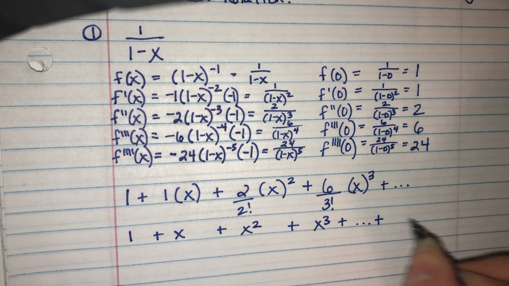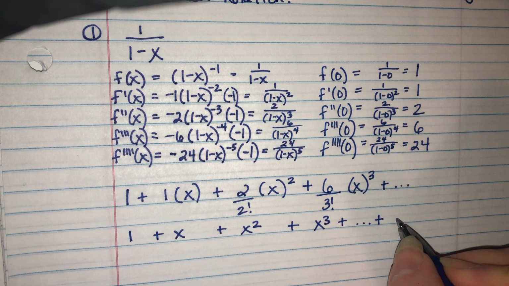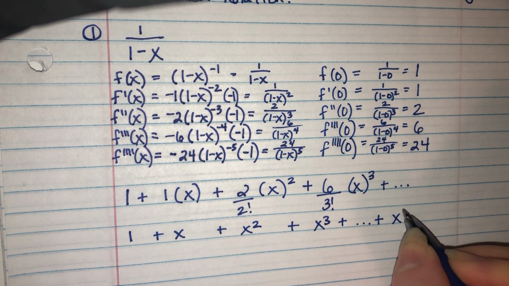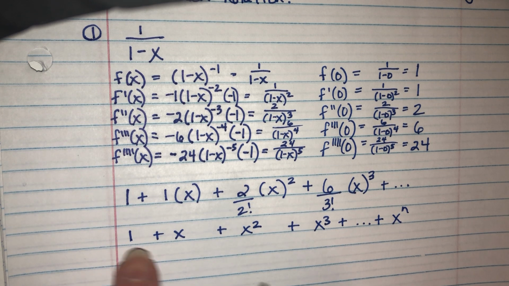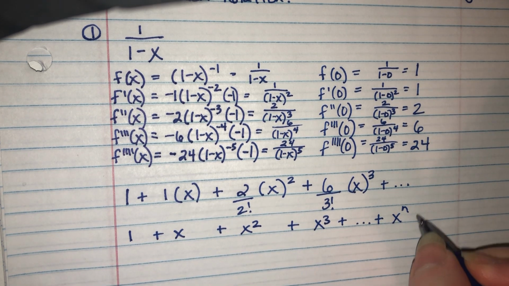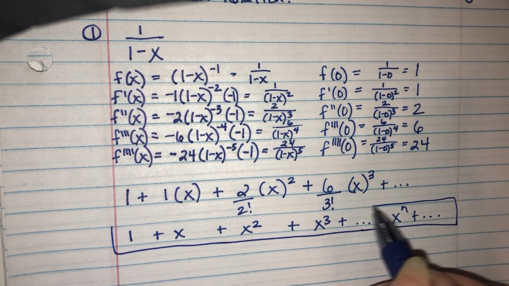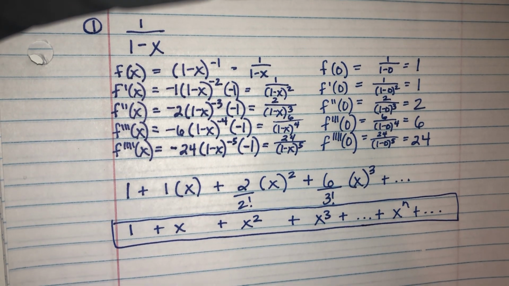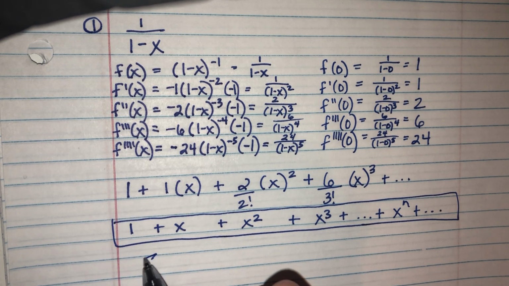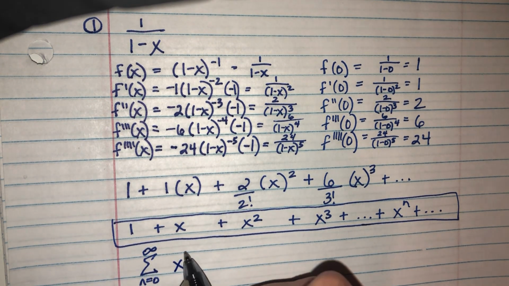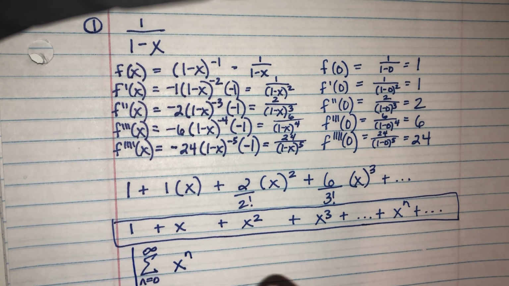We need a general term. So the general term looks like it's going to be x raised to the nth power, for n equal 0, 1, 2, 3, plus dot, dot, dot. Remember to end with the plus dot, dot, dot, because it's a series and it goes on forever. So there's the first 4 non-zero terms and the general term, so that's the first part of my answer. Then I also need it in sigma notation, summation notation. So I'm going to give the sum from n equals 0 to infinity of x raised to the nth power. So there we go.